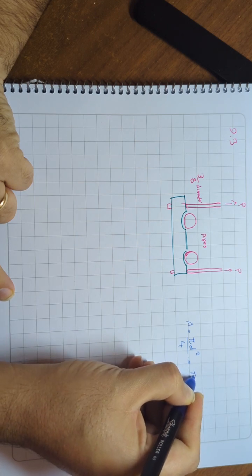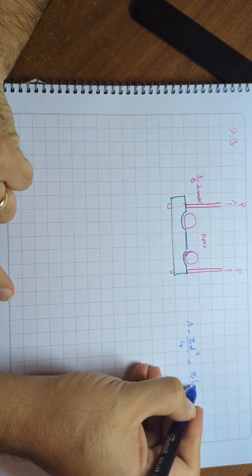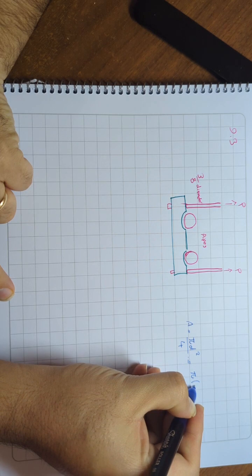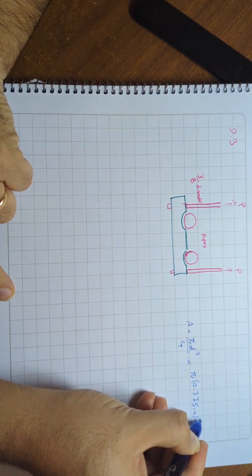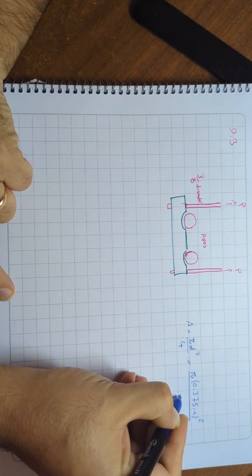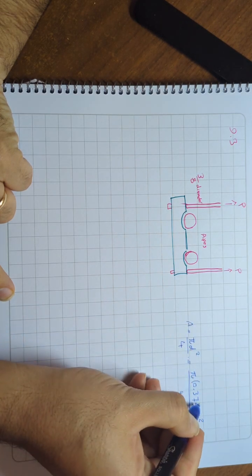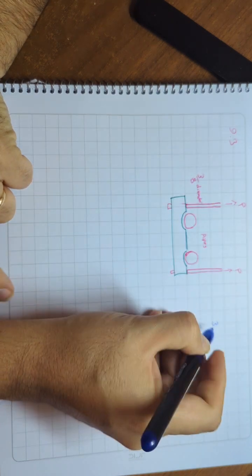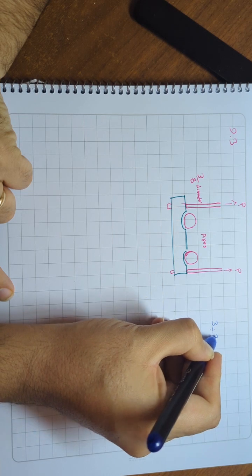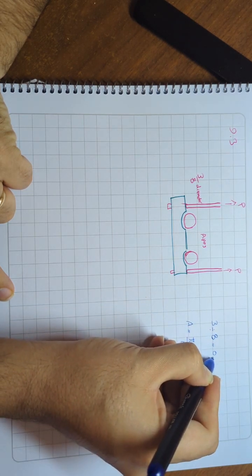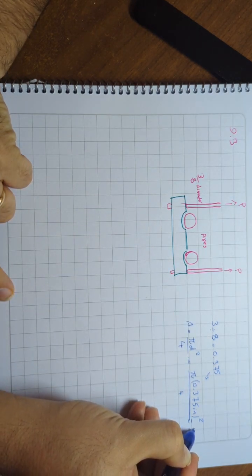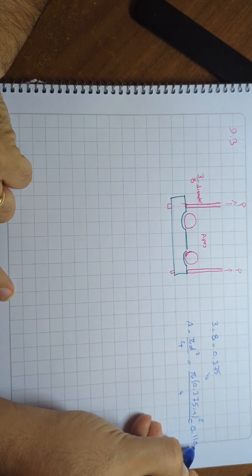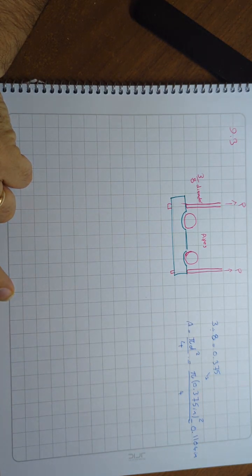So pi 3/8, we can just easily say that this equals 0.375 inch square divided by 4. This number, if you want to see how we calculate it, we say 3/8. So 3 divided by 8 equals 0.375. Okay, this number goes here, right? And the answer is 0.1104 inches.